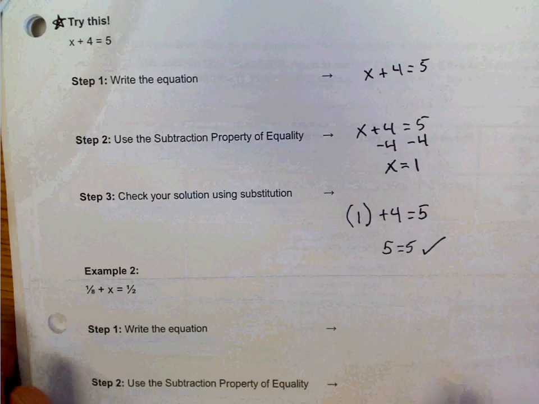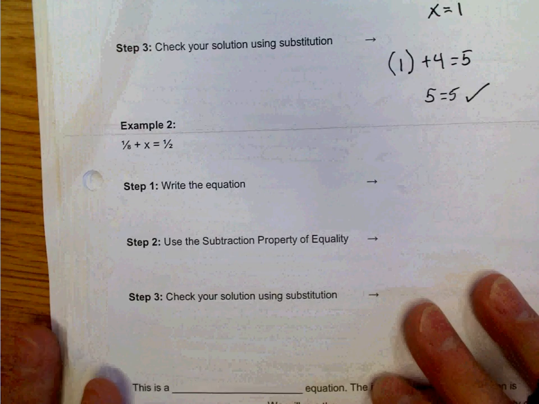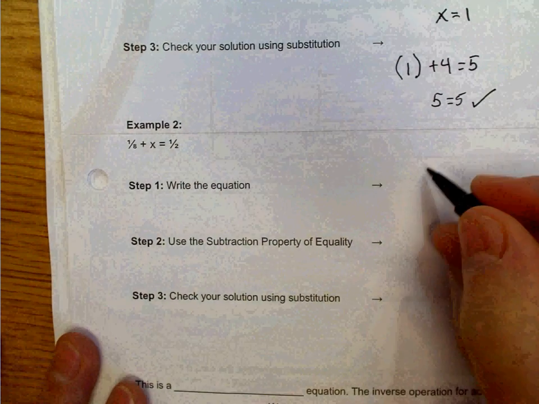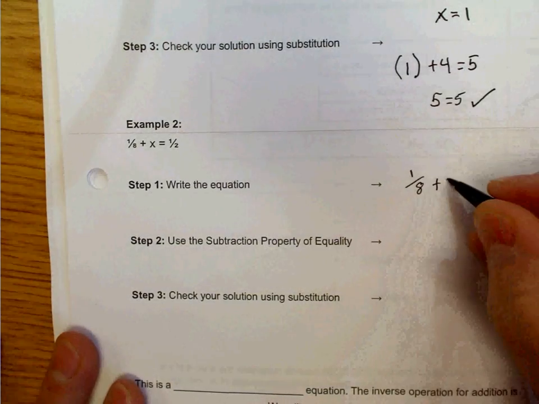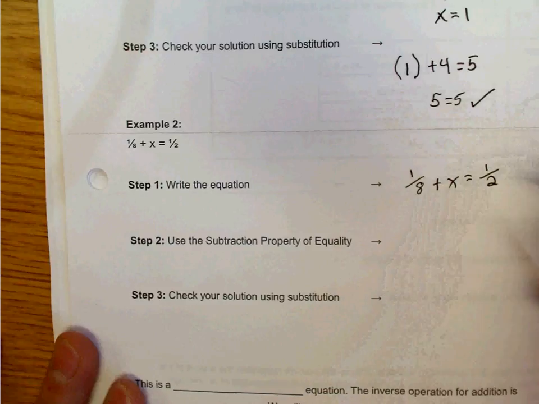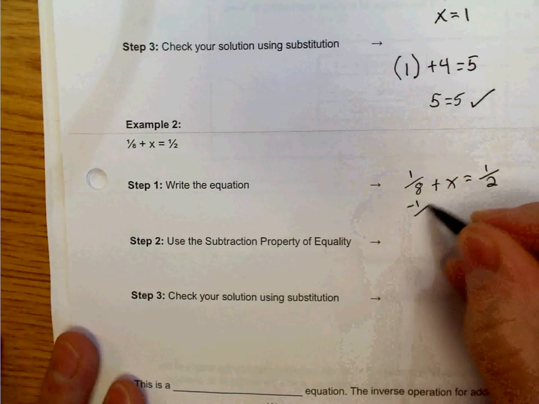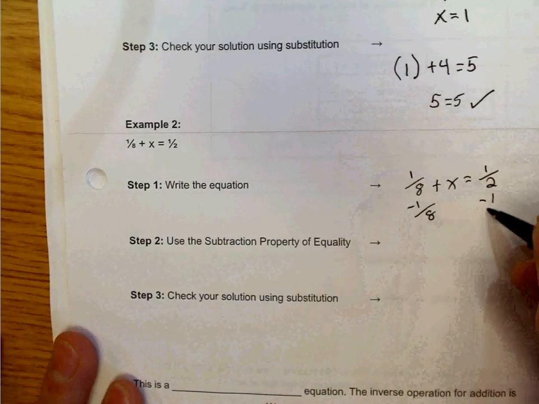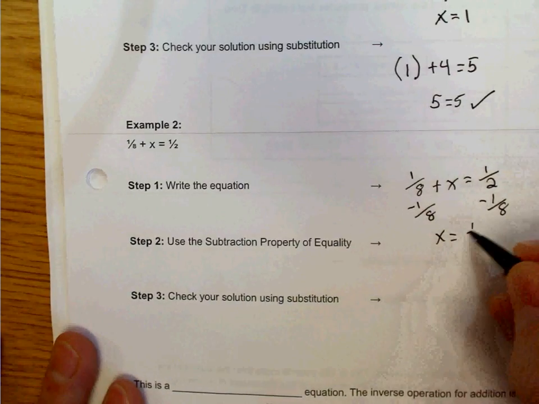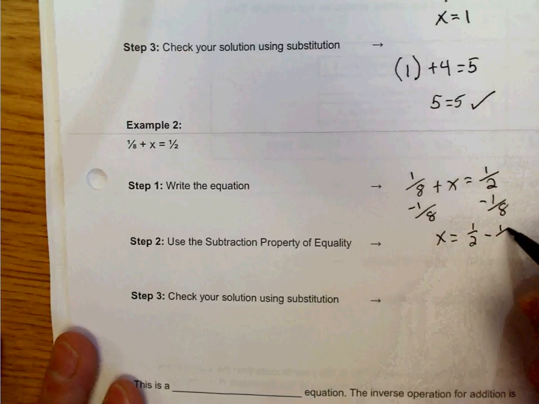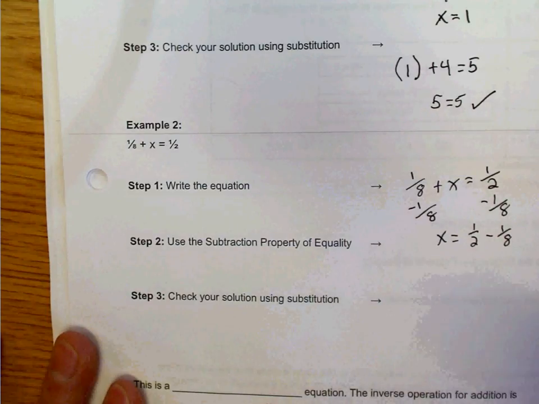Okay. Works the same way with fractions. If I have 1/8 plus x equals 1/2, I subtract an eighth from each side. And so my equation is 1/2 minus 1/8. I have to come up with a common denominator.